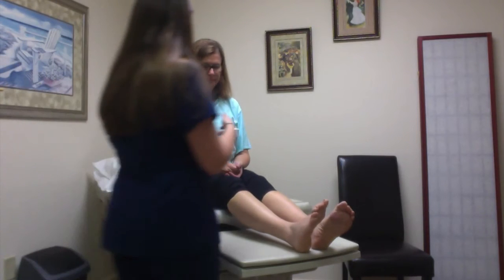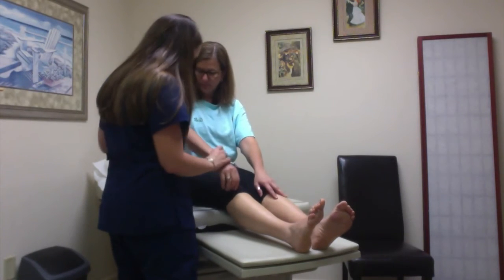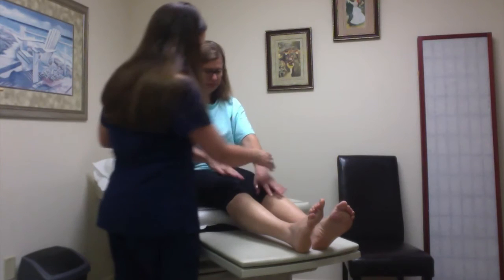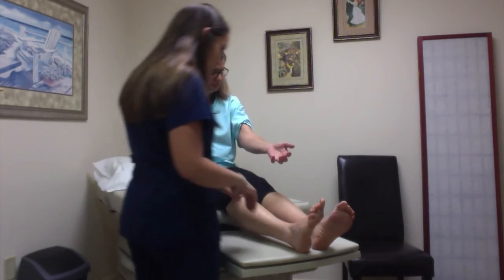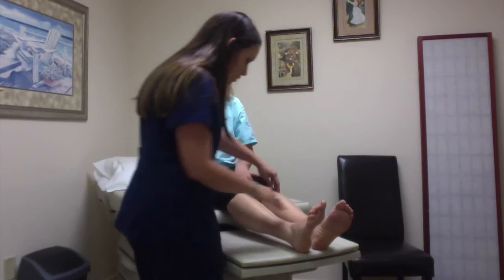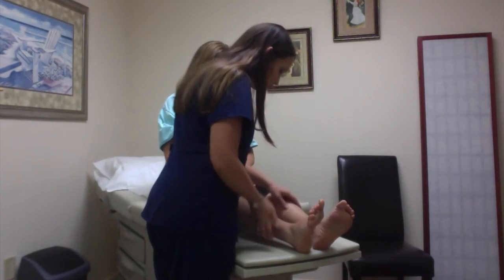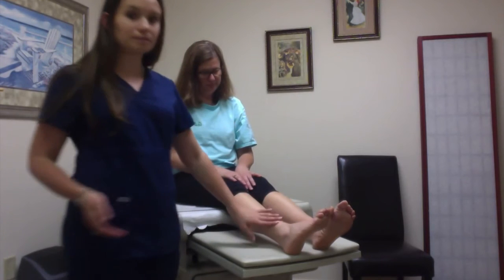So I'm going to just look over your arms. You don't have much hair on your arms. That's nice. Never have. Looks like appropriate muscle mass. And look at your legs. Looks like appropriate muscle mass.